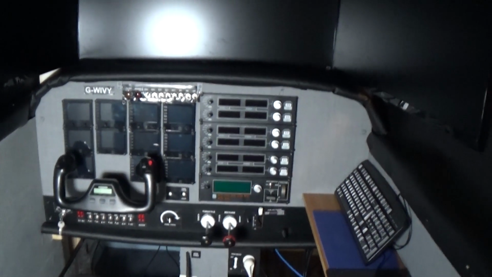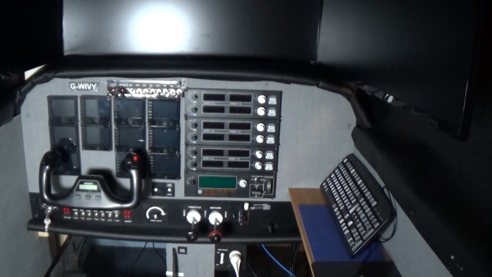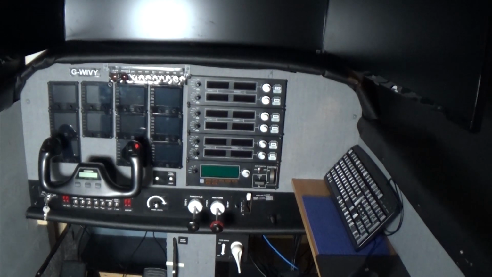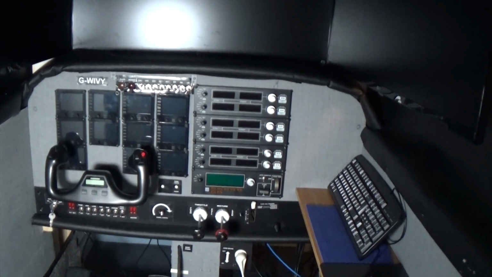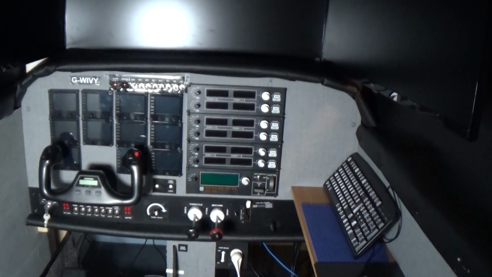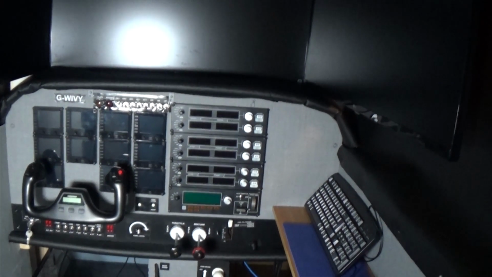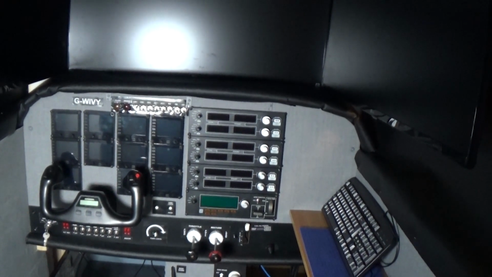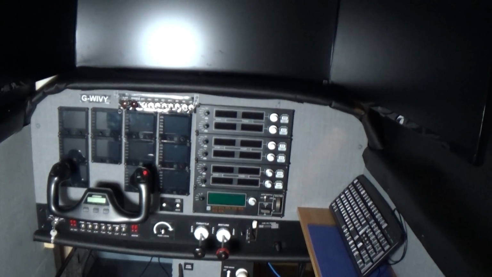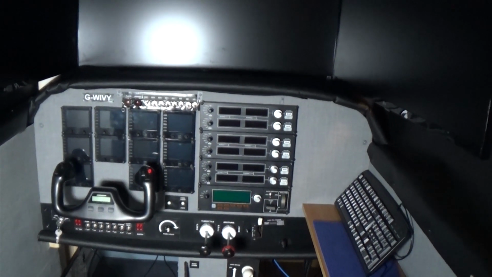So all your engine sounds come out of the main speakers, and the voice, that is the air traffic control, all your control voices, they will come out of these two rear speakers. Each one has a separate volume control on it.